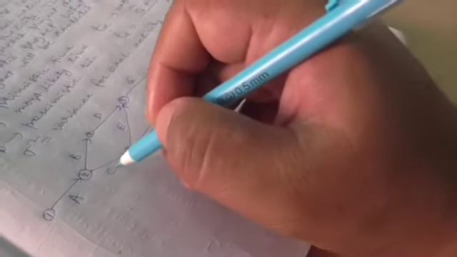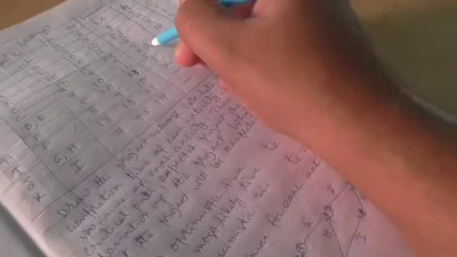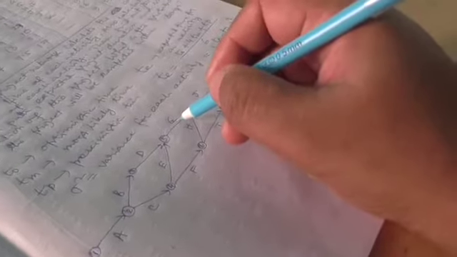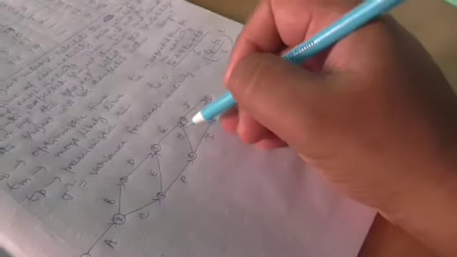D's predecessor is B, successor is G. E's predecessor is C, successor is also G. F's predecessor is C, successors are H and I. G's predecessors are D and E, successor is J, fine. H's predecessor is F, successor is J, fine.